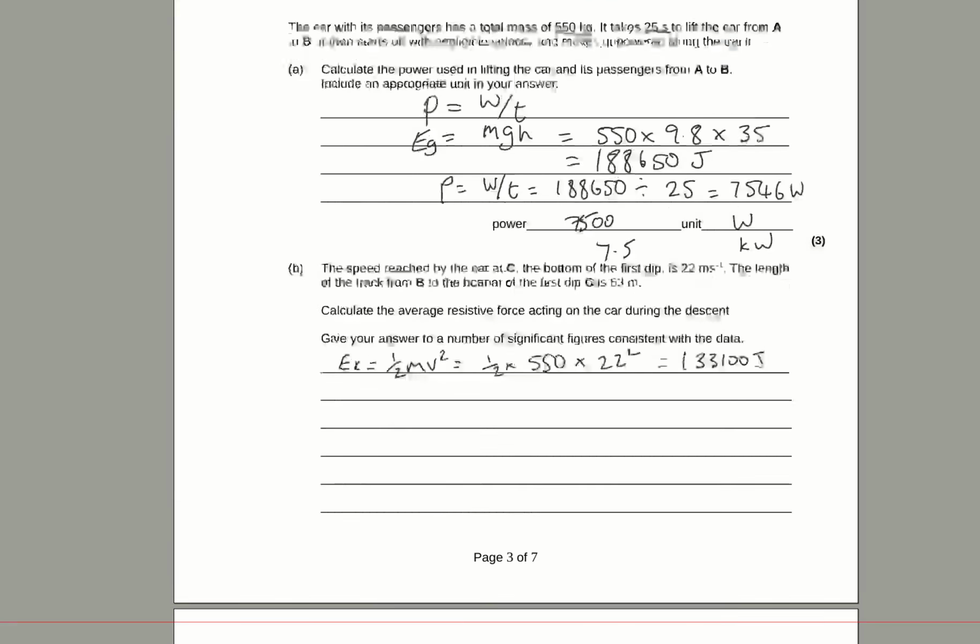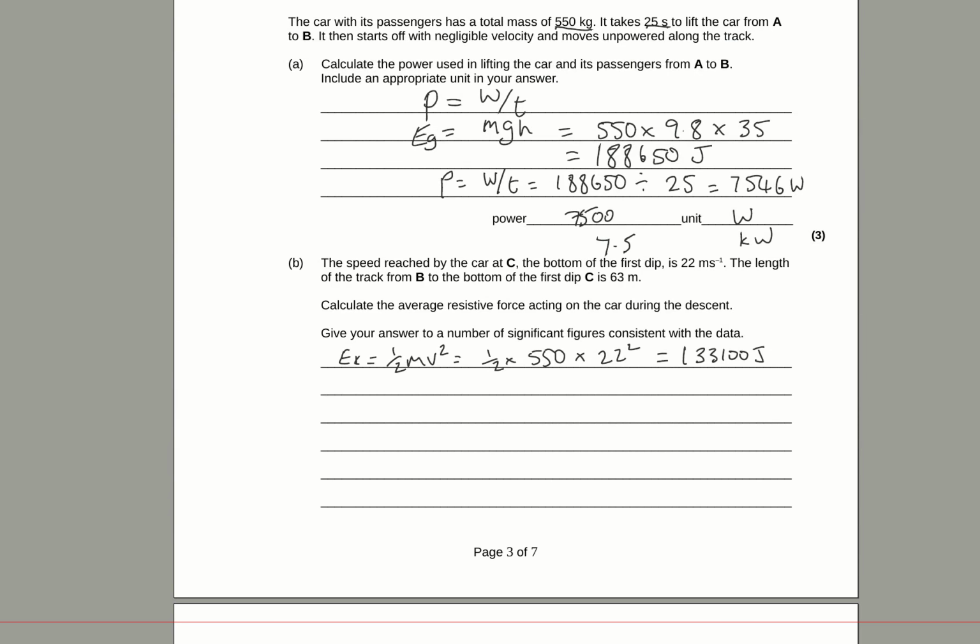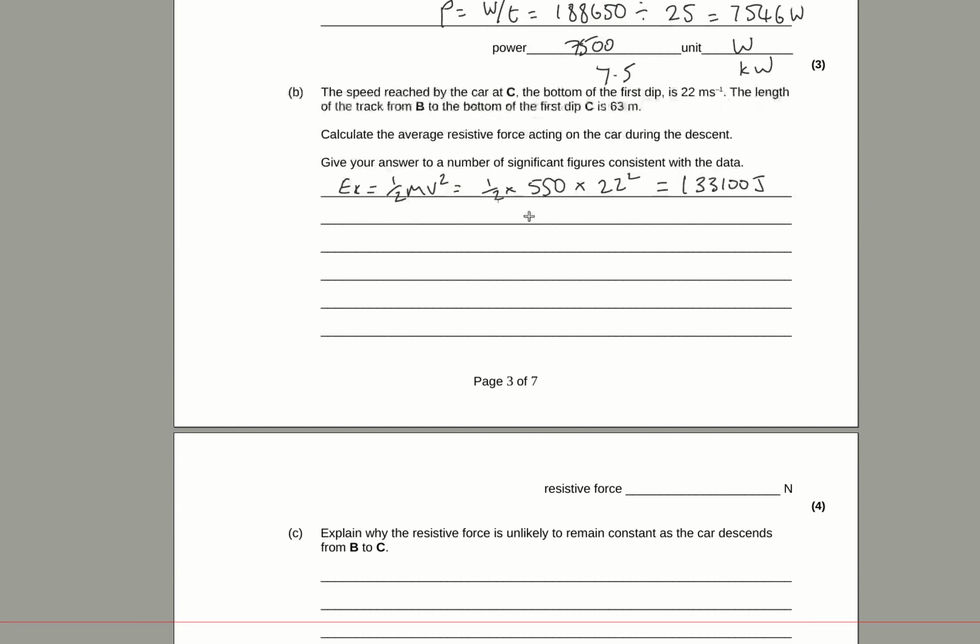Previously we worked out that it had 188,650 joules of energy at the top, so the work against friction, in other words the energy transferred because friction's been acting, is 188,650 minus 133,100, which is 55,500 joules, and that's the work done against friction.